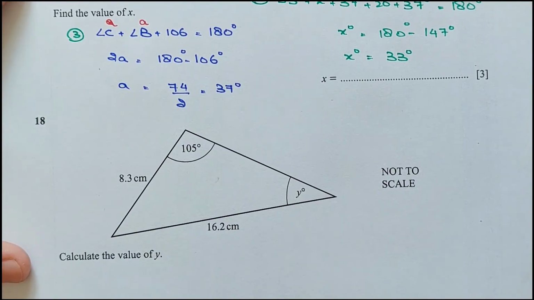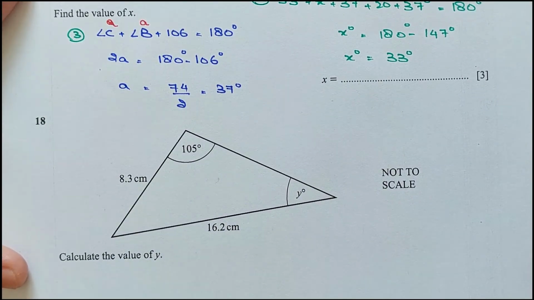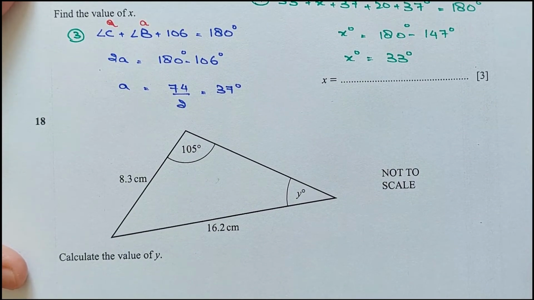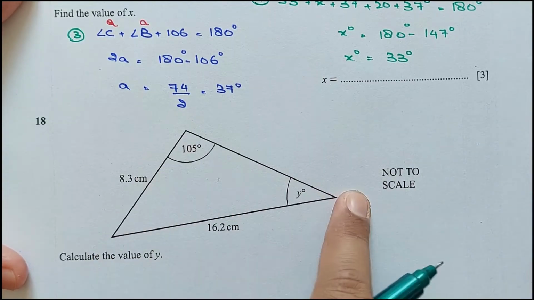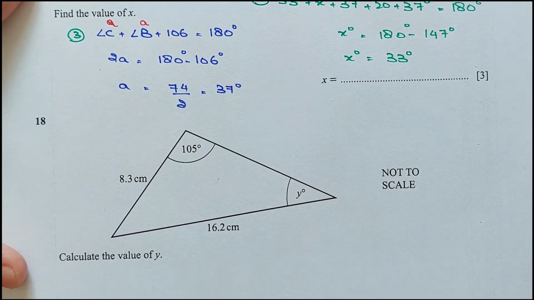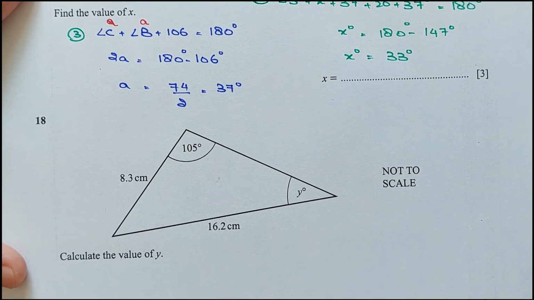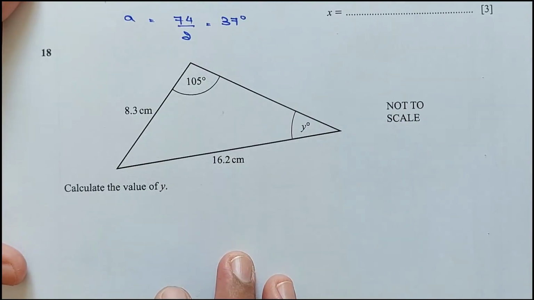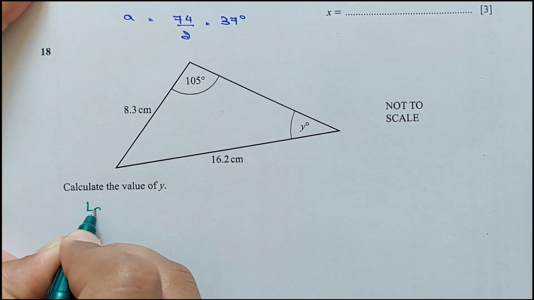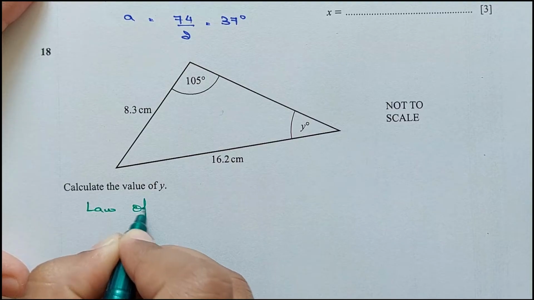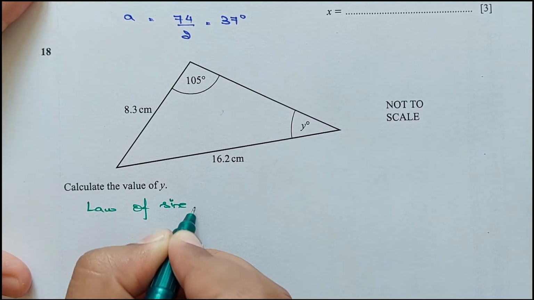Question number 18, calculate the value of Y. Okay, so we are given that this triangle is not a right-angled triangle. So we have two sides and two angles. One angle is given, the other is unknown. So easily we can apply the law of sine over here. Law of sine, the two sides and two angles.